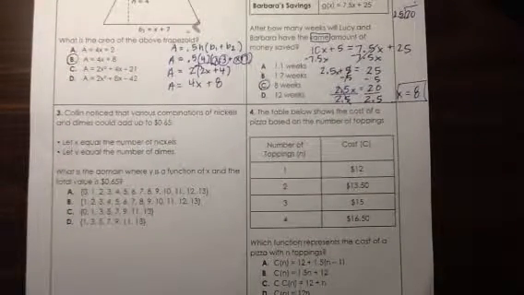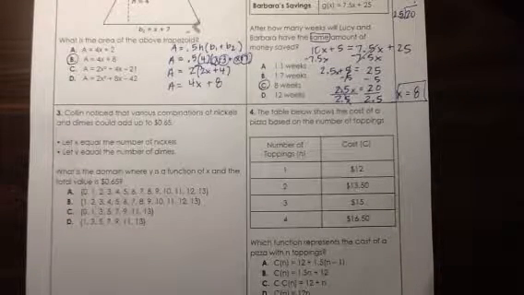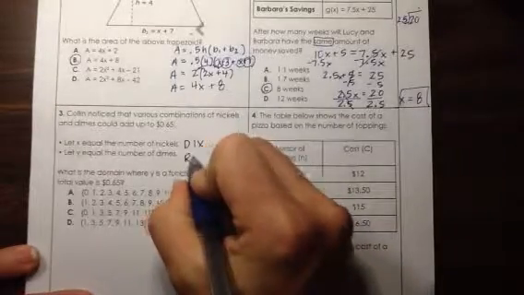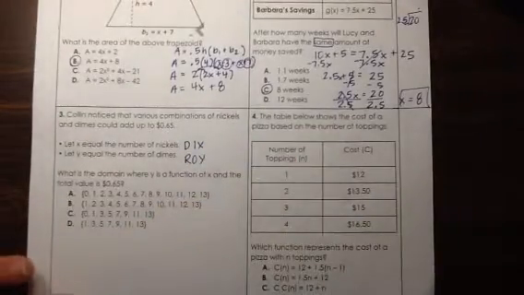Number 3. Colin noticed that various combinations of nickels and dimes could add up to 65 cents. X is the number of nickels and Y is the number of dimes. What is the domain where Y is a function of X and the total value is 65? Remember that domain is the X's and the range is the Y's.